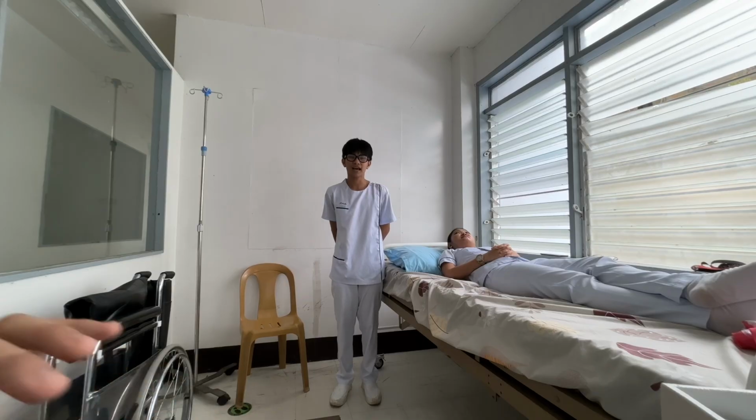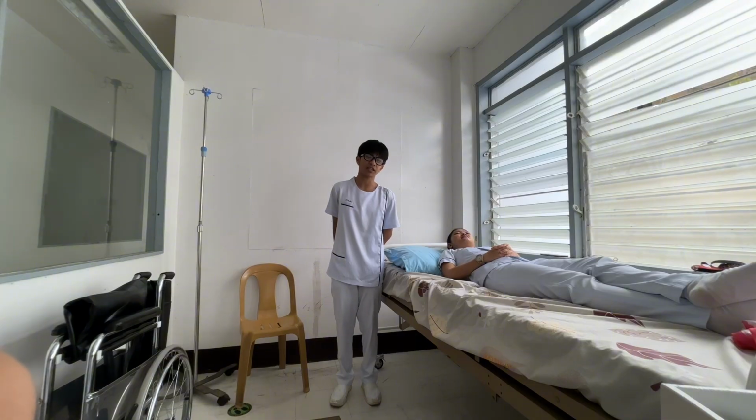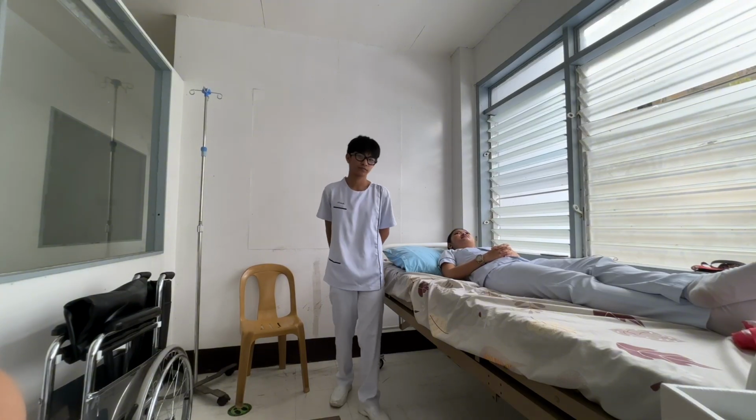First is check the client's chart if there is a physician's order to transfer the client from bed to wheelchair, and check for any restriction that may influence the client's ability to move or to be repositioned. Check for the tube, IV lines, incision, or any equipment attached to the client to avoid any accidental removal.